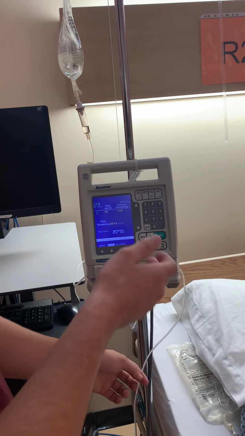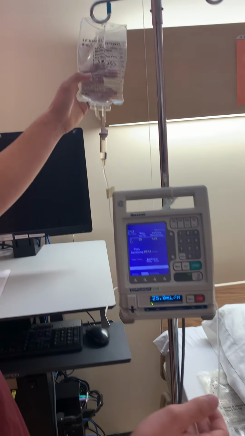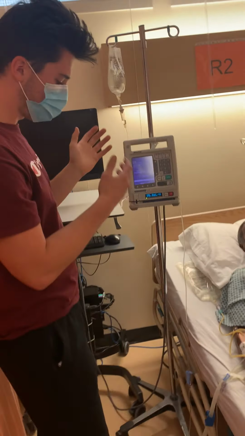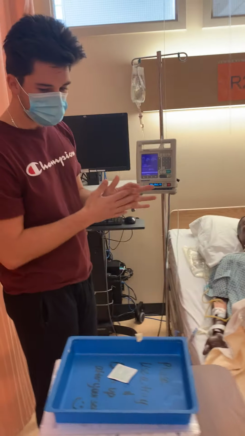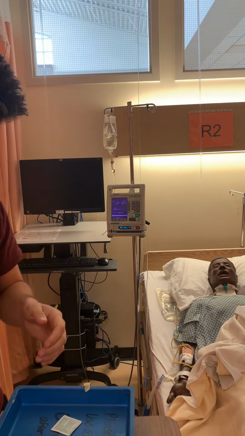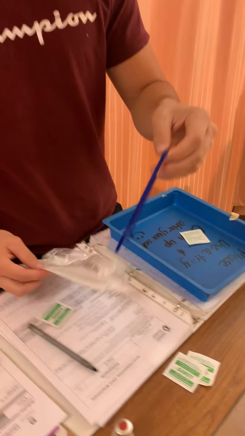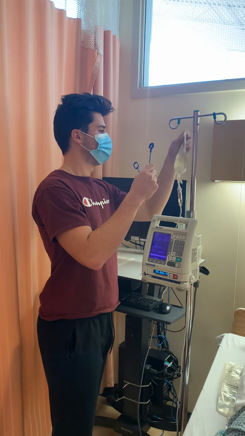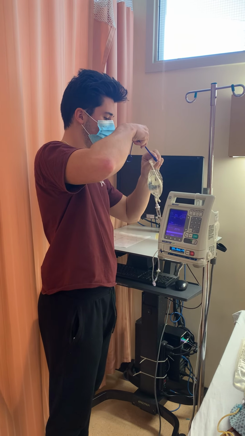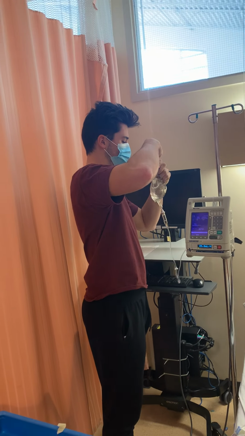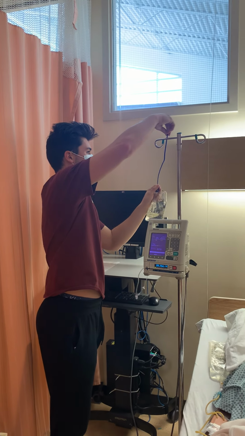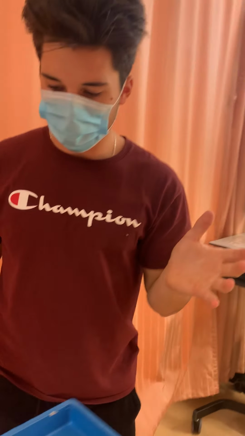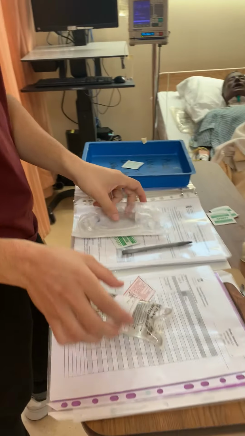I can check my pump that the primary rate is at 25 as per the doctor's orders, and I can see that I have my primary bag here of normal saline, which is compatible. Once I've ensured that all the ports are open and everything is infusing well, I can go ahead and set up my medication. I'm going to start off by grabbing this clip and lowering my primary bag. Once I have lowered my primary bag, I can go ahead and set up my secondary supplies.